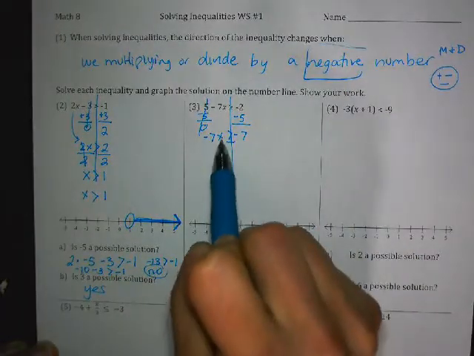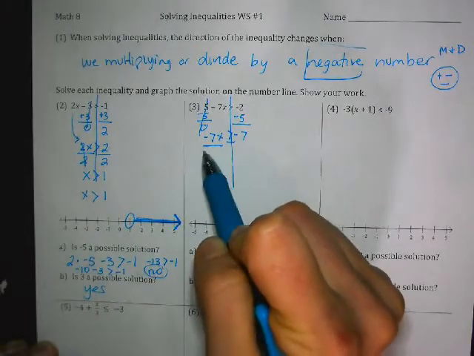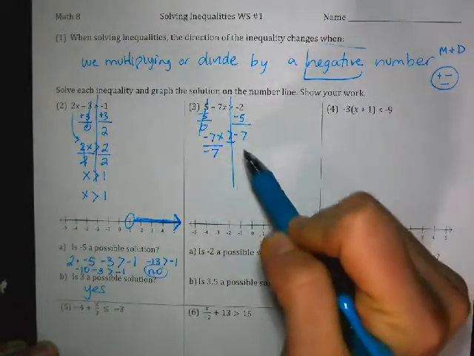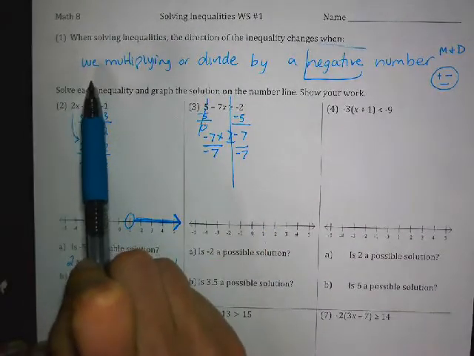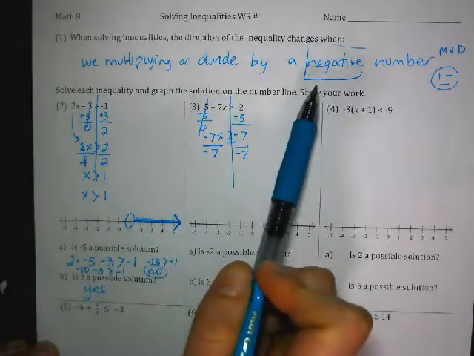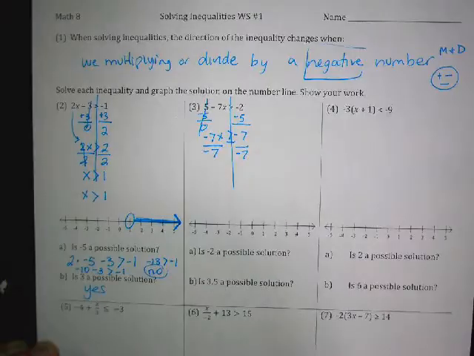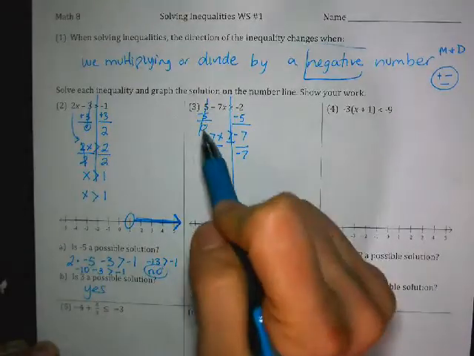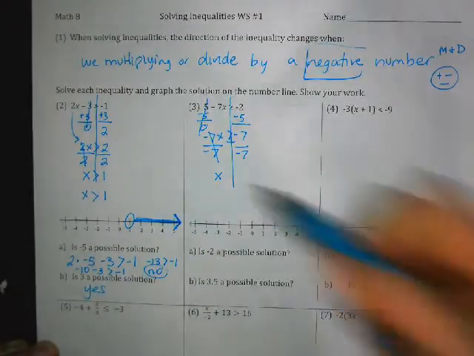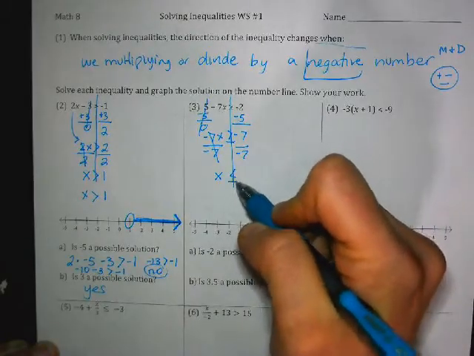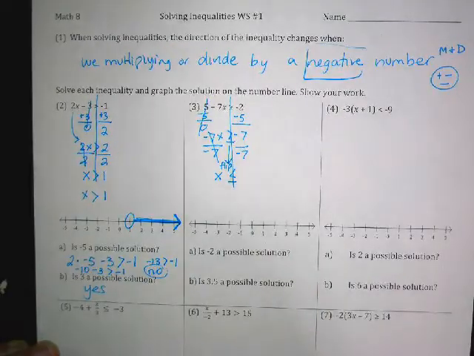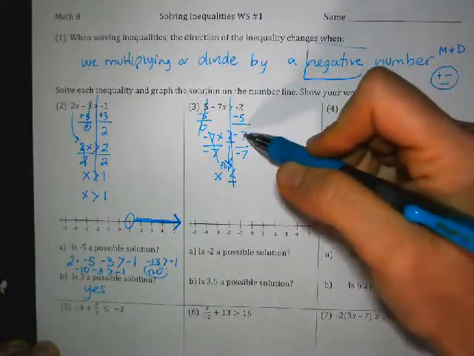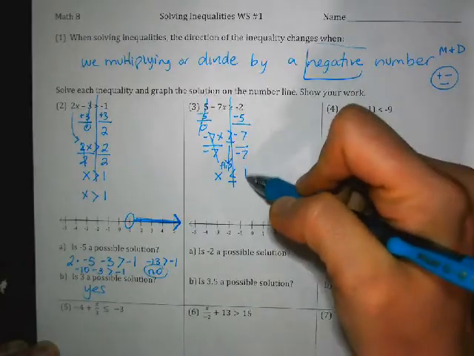Okay, so now we want to get x by itself. I'm going to divide both sides by negative 7. And let's come back here and remember our rule. When we multiply or divide by a negative, we must change the direction of the inequality sign. So let's complete this. Negative 7 divided by negative 7, we can cross that out, and we still have x on this side. But here, we are going to flip our sign. That says flip down there. And negative 7 divided by negative 7 is positive 1.